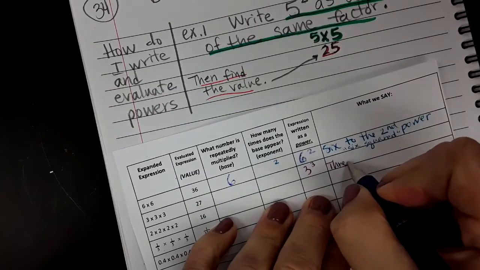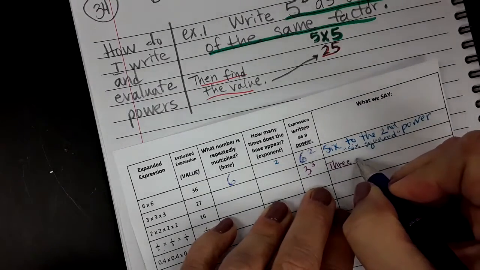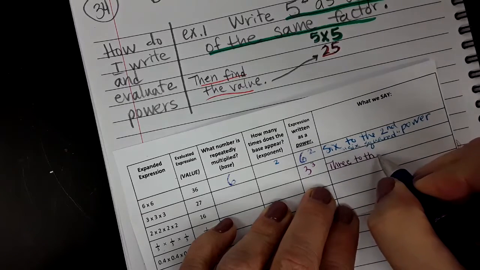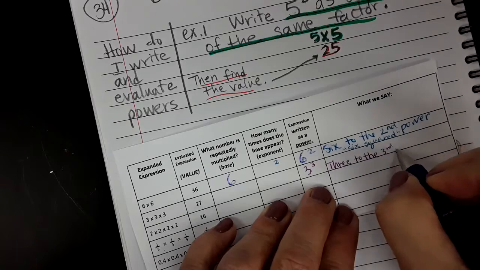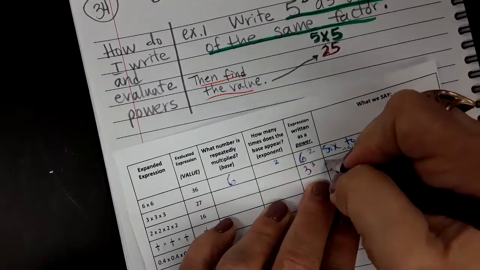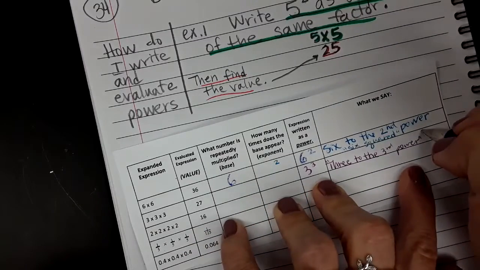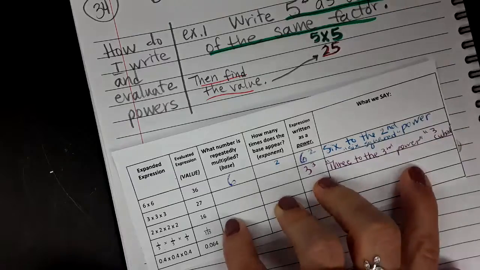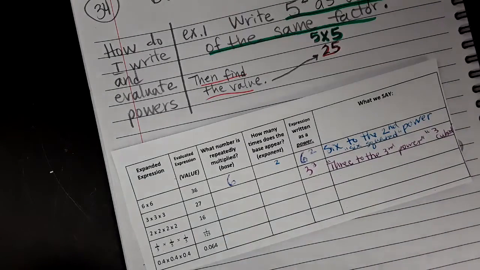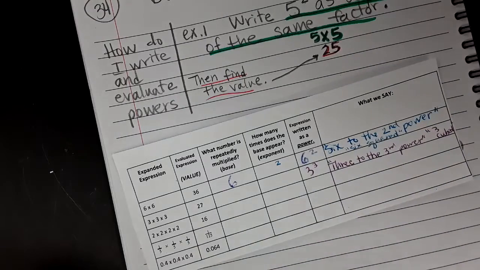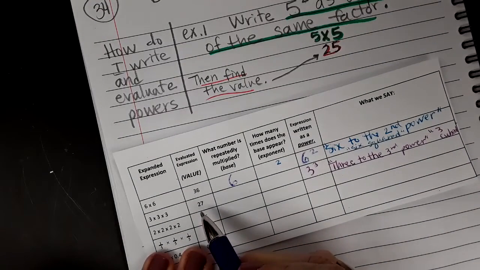3 to the 3rd power, or yeah, to the power of 3, either one. And this is also called 3 cubed. Squared and cubed are the only ones that have those optional names. The other ones are just straightforward. So let's keep going with 3 cubed.